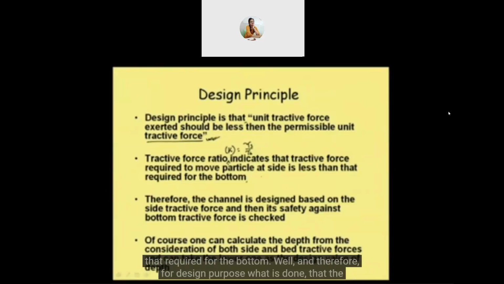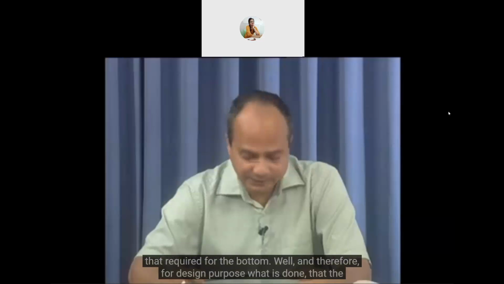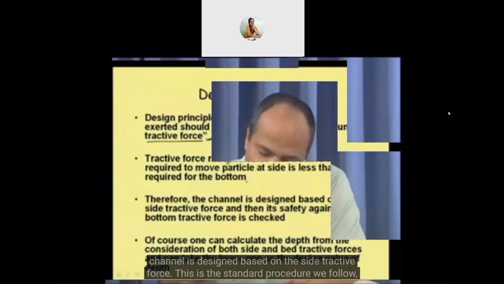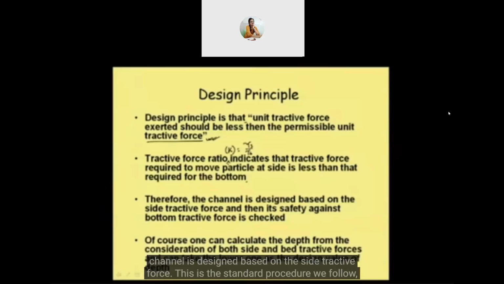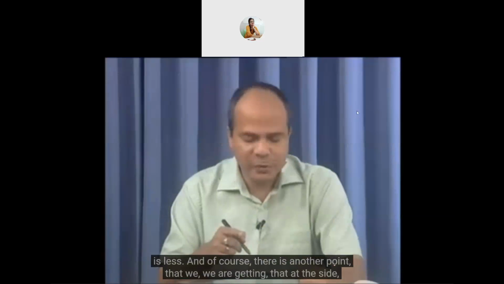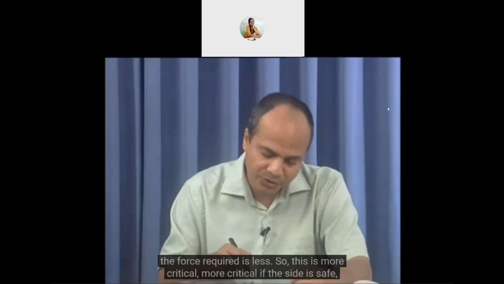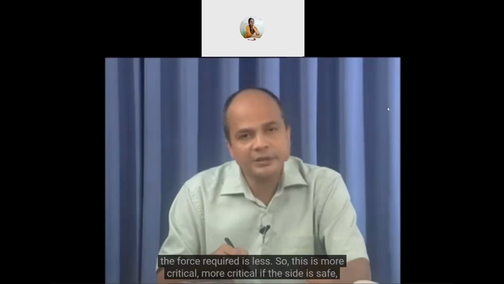Well, and therefore, for design purpose, the channel is designed based on the side tractive force. This is the standard procedure we follow for design, because at the side the force required is less. And of course, there is another point, that at the side the force required is less, so this is more critical. If the side is safe, generally the bottom will be safe.